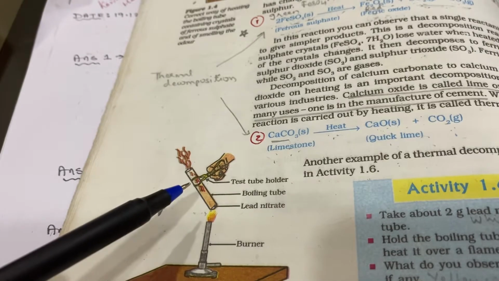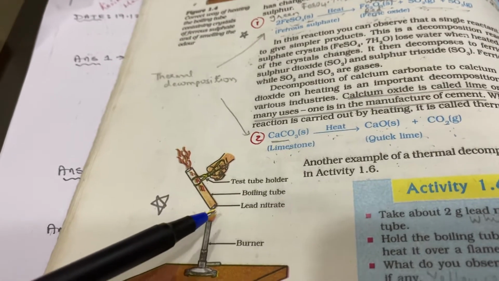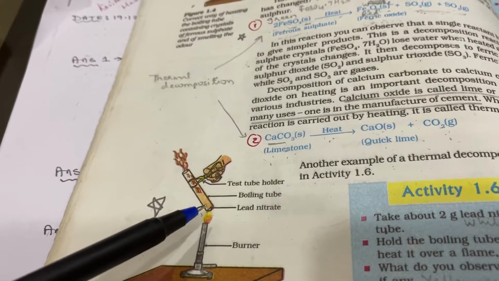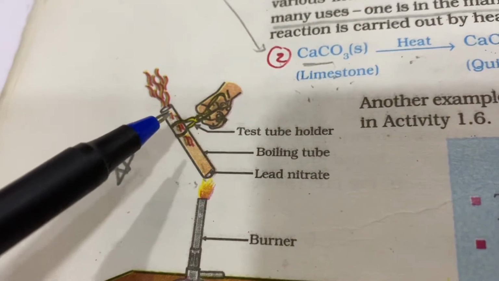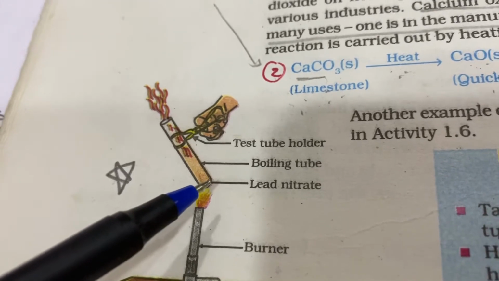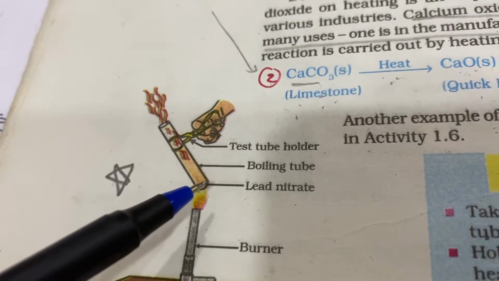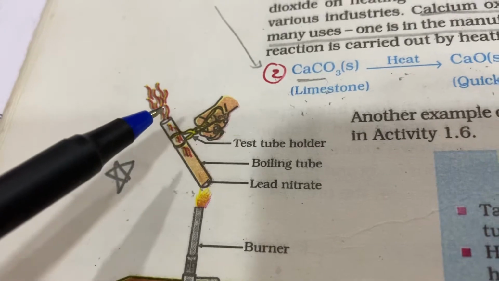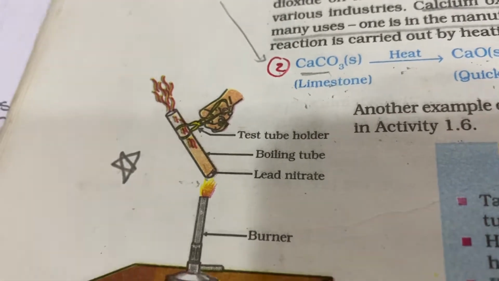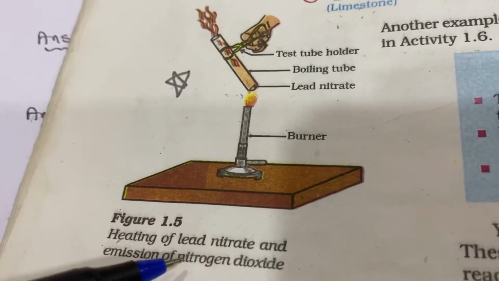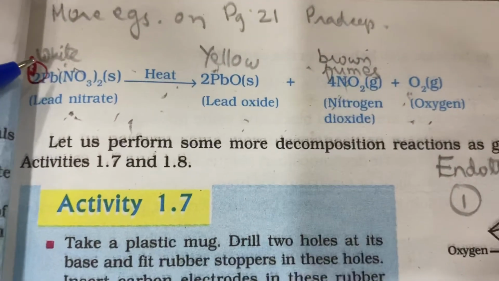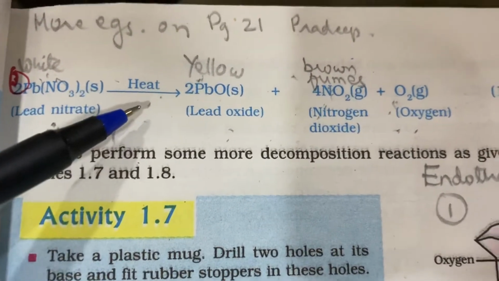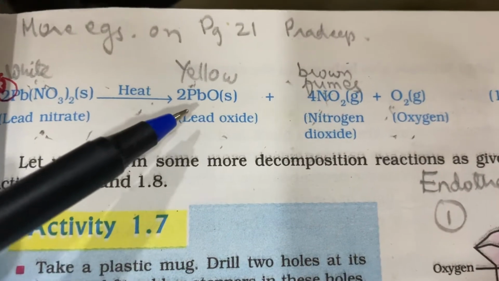So what happens? Lead nitrate, a white colored powder, due to heat will start producing some brown fumes. You can see here the brown fumes are coming out. Similarly, the color of the white powder becomes yellow, and at the same time some gases are also evolved. So what is the reaction taking place when lead nitrate is heated? Lead nitrate is Pb(NO3)2. It is white in color, but when it is heated, it becomes yellow powder.